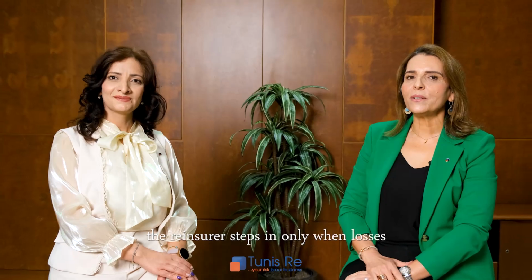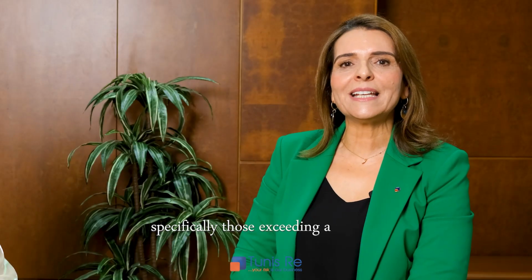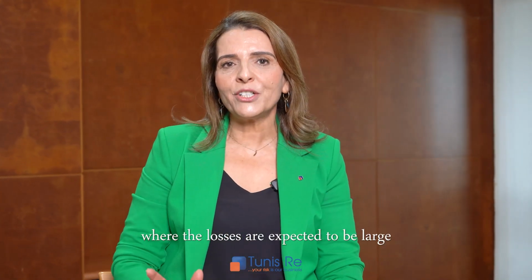Now, when we look at non-proportional reinsurance, the structure shifts entirely. It's about protecting against high-severity losses rather than sharing every claim. That's absolutely correct. In non-proportional treaties, the reinsurer steps in only when losses, specifically those exceeding a certain threshold, occur. This makes non-proportional reinsurance an ideal choice for catastrophic events where the losses are expected to be large but less frequent. That's right, Monia. There are two types of non-proportional reinsurance: excess of loss and stop loss treaties.